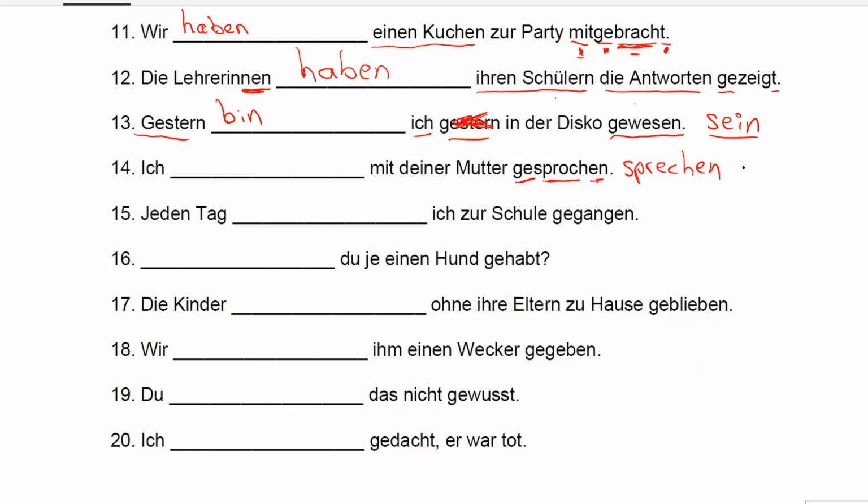However, sprechen can be used with a direct object, and it's usually implied that you are, because if you are saying, I am speaking, you mean to say that you are speaking words or you are speaking sentences. And so sprechen does count as a transitive verb, meaning that it requires a form of haben. And ich is your subject, because ich is always the subject. If it is in the sentence, it must be. And so we have here, ich habe. Ich habe mit deiner Mutter gesprochen. I spoke with your mother.